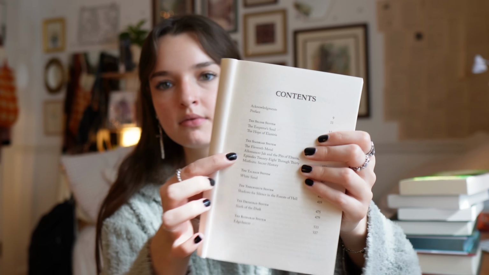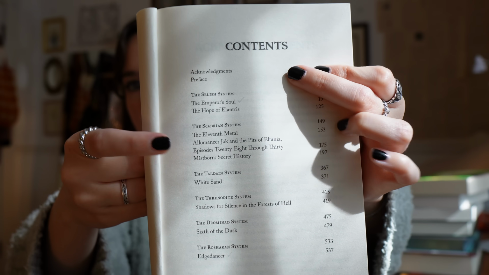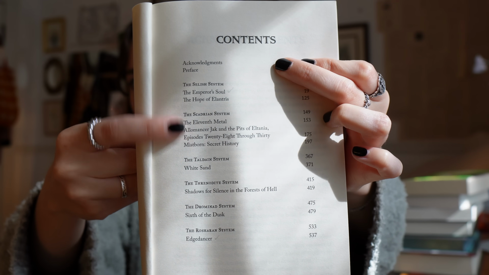I have read a decent majority of this book, but there are just a couple of stories that I have not yet gotten to. I'm not gonna commit to completely finishing all of these stories, but I would like to read all of the Mistborn stories that I haven't read yet because that does take up a decent chunk of this book. So, if you wanna know, these are the ones that I'm gonna read. All of those, hopefully. We'll see.